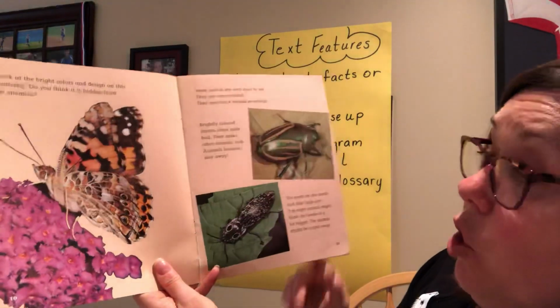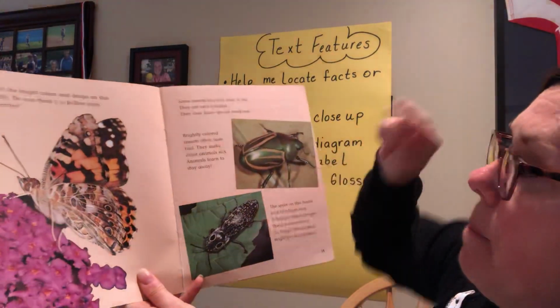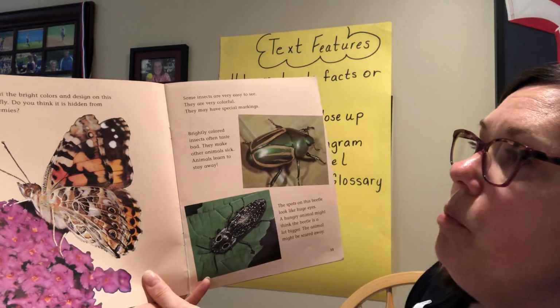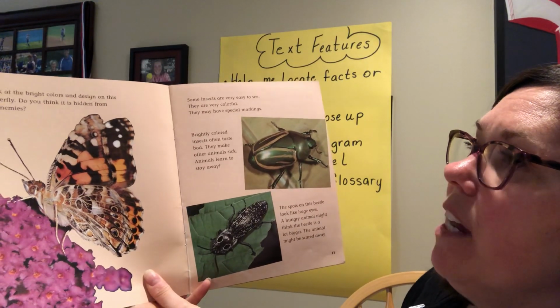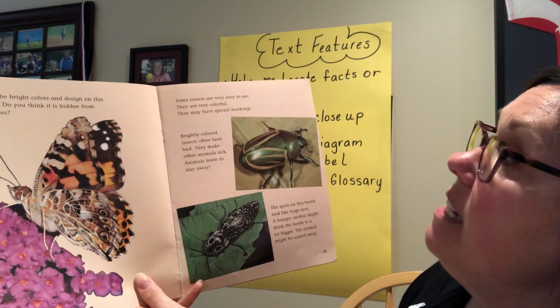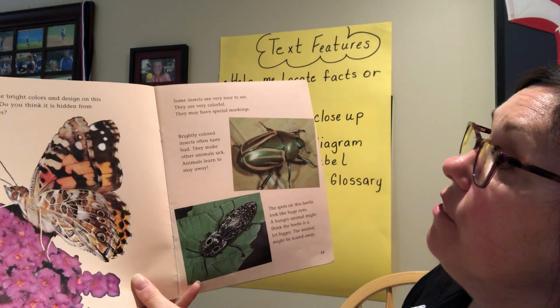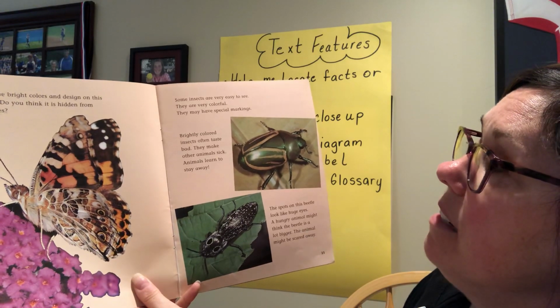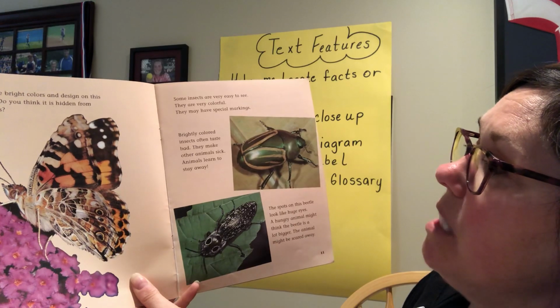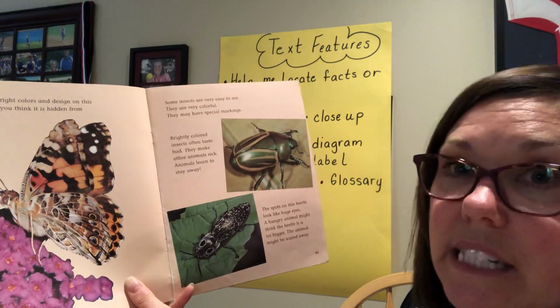Oh, I'm seeing close-ups, but I'm not seeing any bold words and I'm not having any headings here. Look at the bright colors and designs on this butterfly. Do you think it's hidden from its enemies? Some insects are easy to see. They are colorful and they have special markings. Brightly colored insects often taste bad. They make other animals sick. Animals learn to stay away.